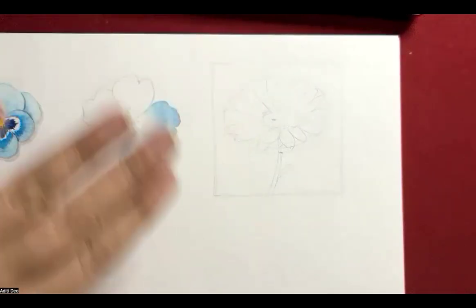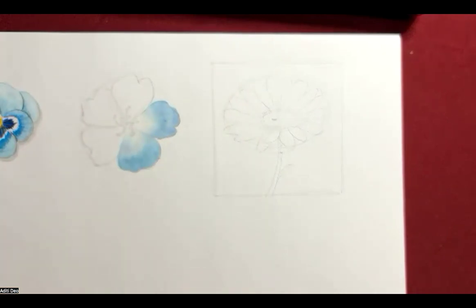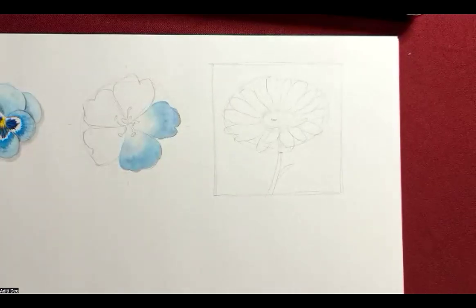The flower is fairly straightforward. If you can just give me that, am I doing it right? Can you see it? One second, let me see this. Who is this? Have you shared it on the group? Can you share it on the group? Because then I can see in detail.